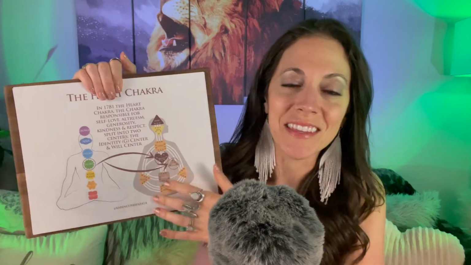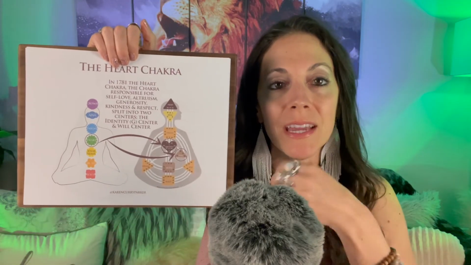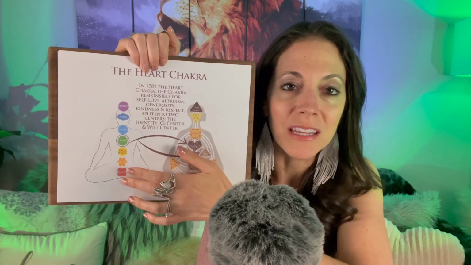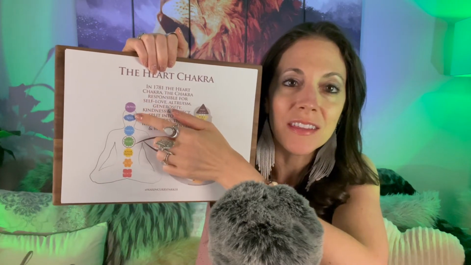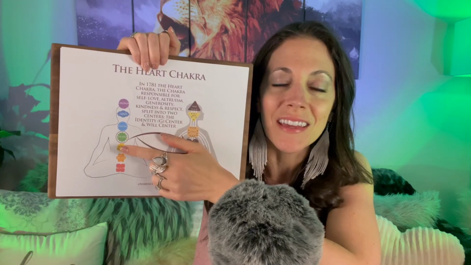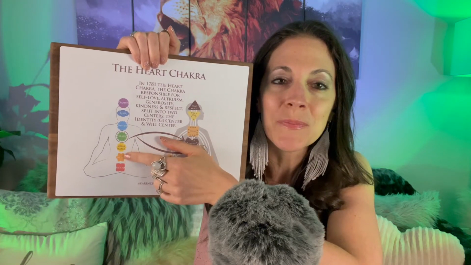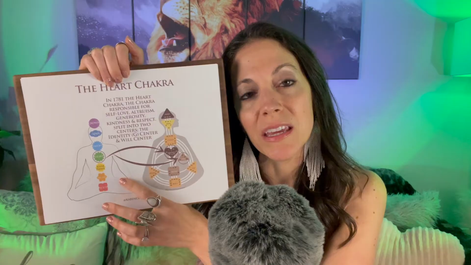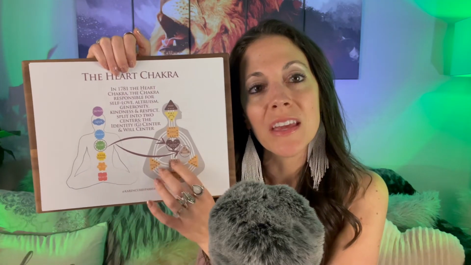You may have seen this before. This is an image from Karen Curry Parker. Just wanted to show you or remind you that here we have our 7 main chakras: the crown, the ajna, the throat, the heart, and the solar plexus, the sacral, and the root. And we split from this 7-centered being in 1781 to this 9-centered being.